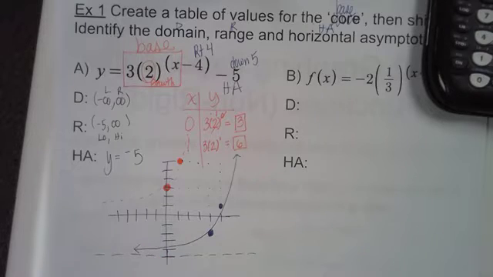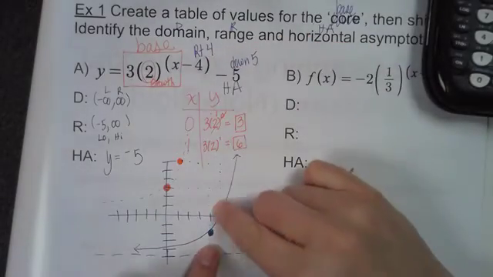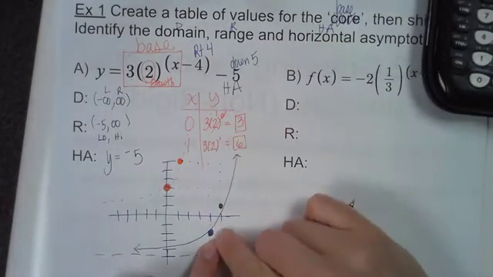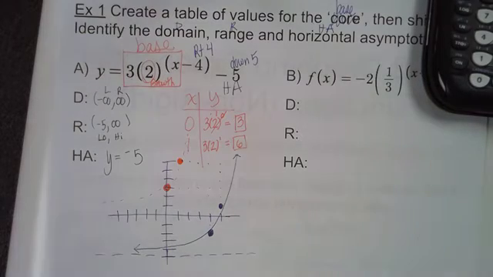Questions on this one? Is this very much like the exact same process as yesterday? Yes. Kind of nice, right? This number in front stretched this taller. That's what it does. It spreads these points up more. Makes them bigger.